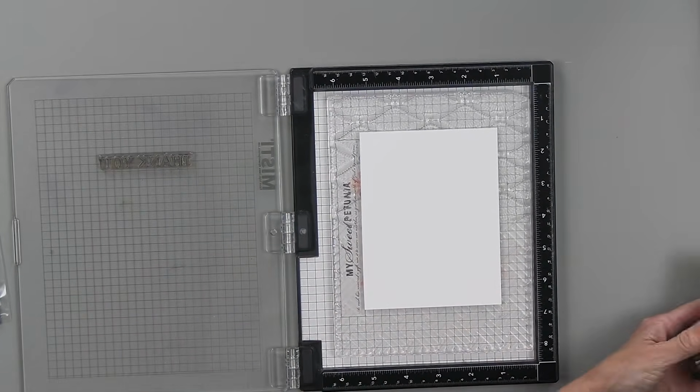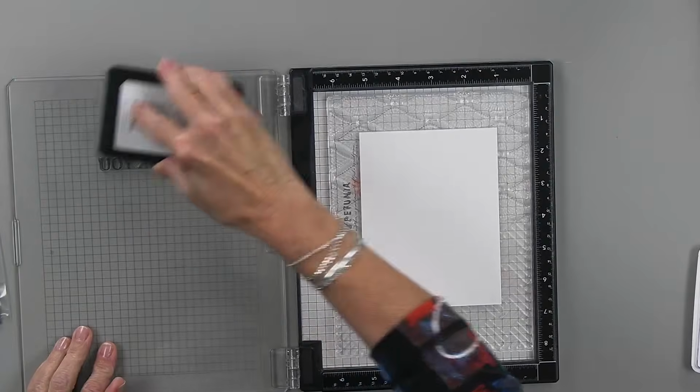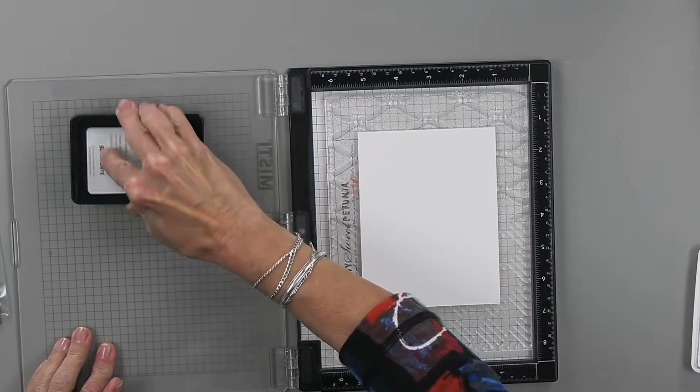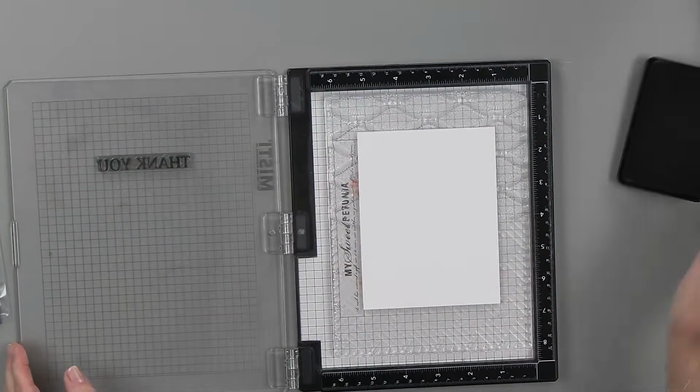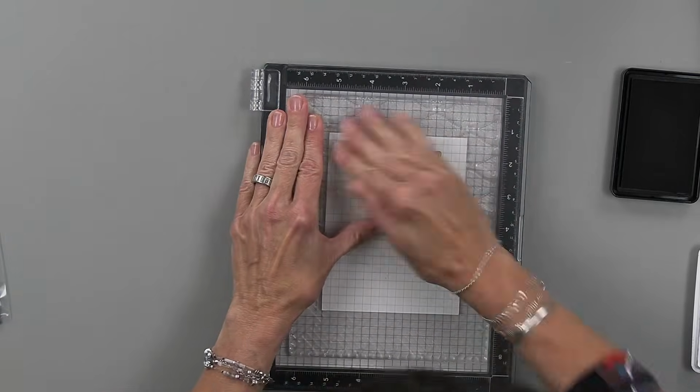Okay. So then we're going to ink this up, and I definitely need to re-ink my black ink pad.